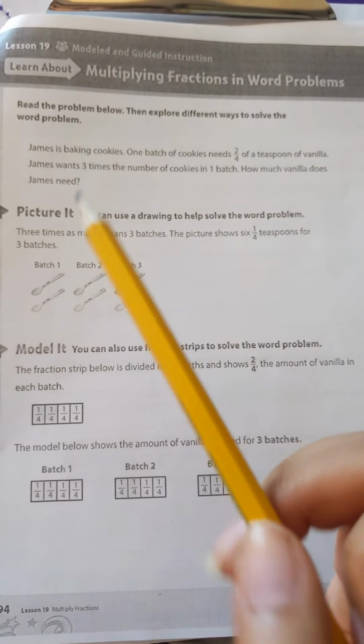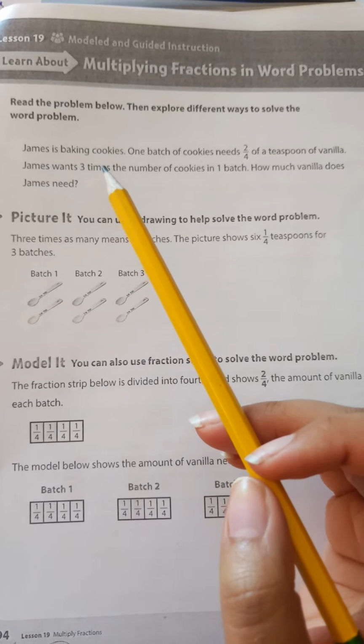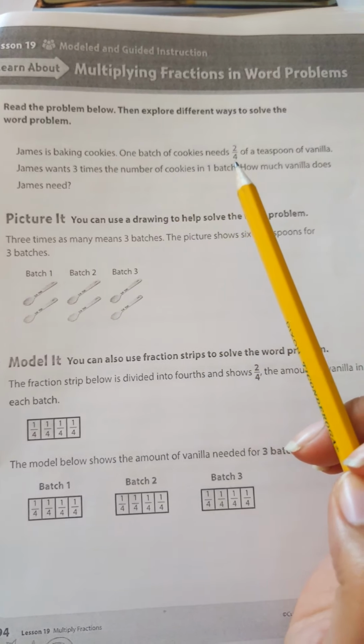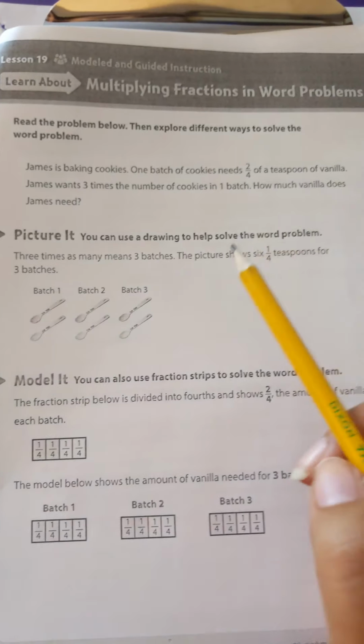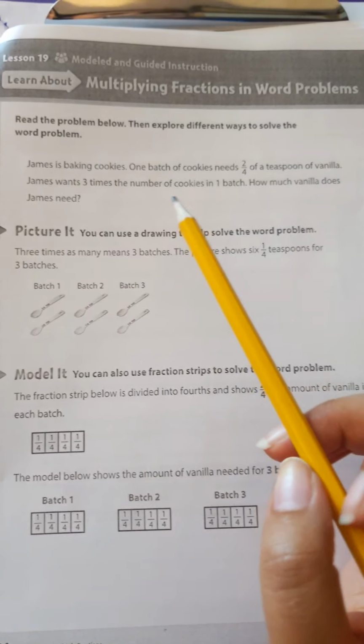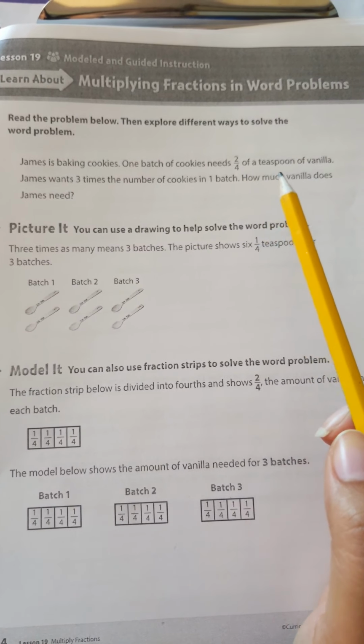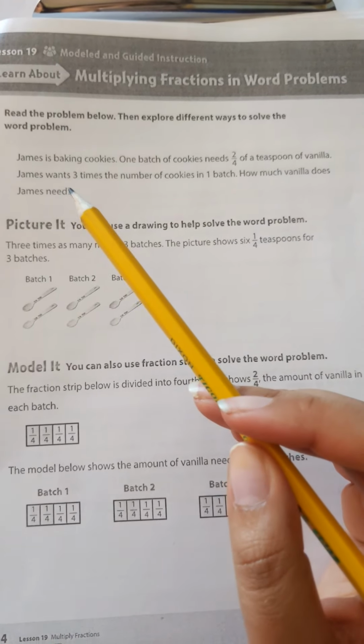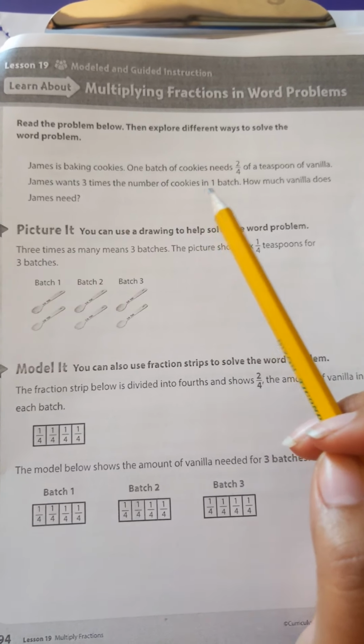All right, so here we go. Another problem. James is baking cookies. 1 batch of cookies needs 2/4. Oh, there we are right there, baking, cooking. 1 batch of cookies needs 2/4 of a teaspoon of vanilla. James wants 3 times the number of cookies in 1 batch.